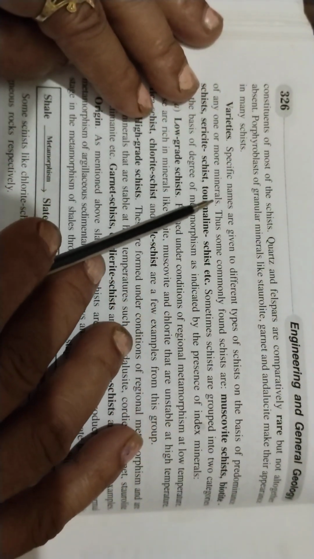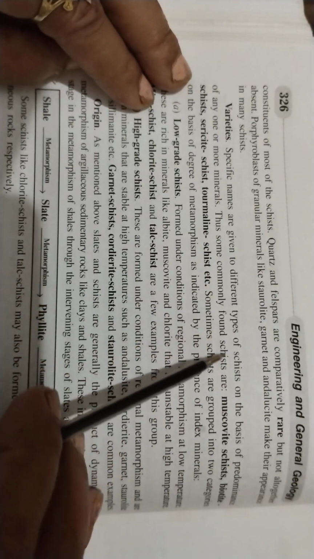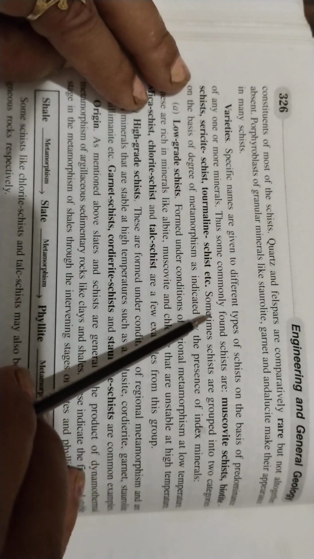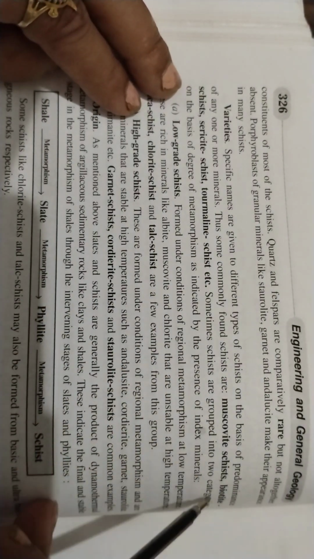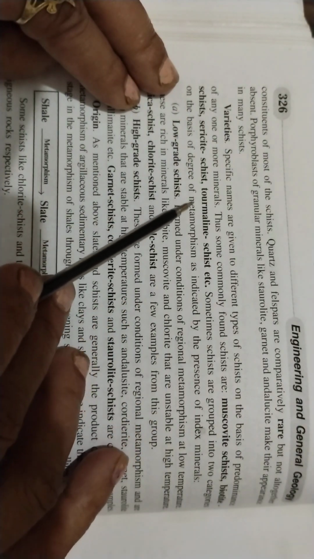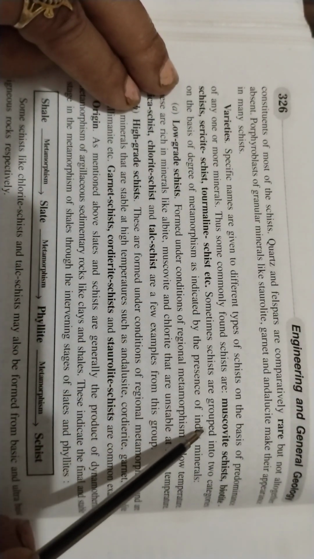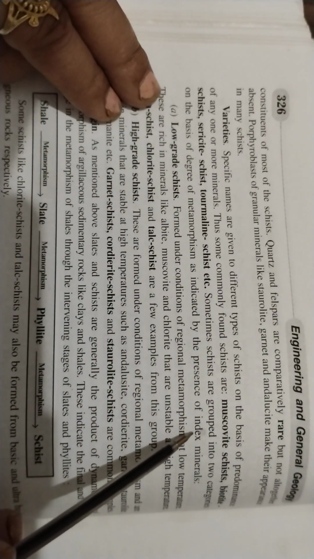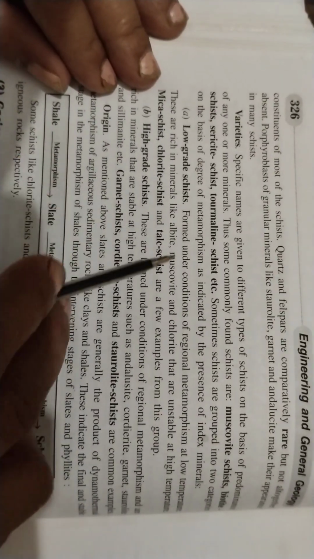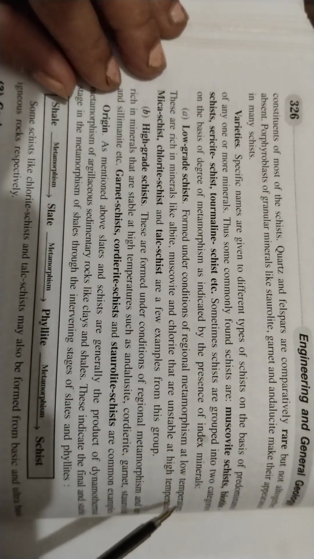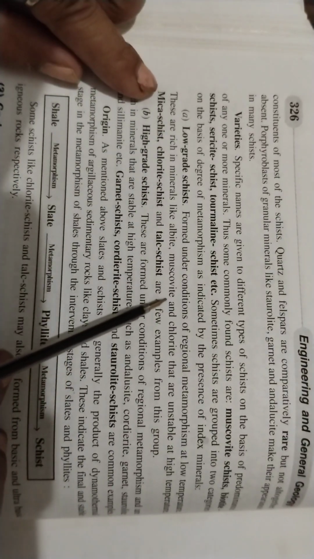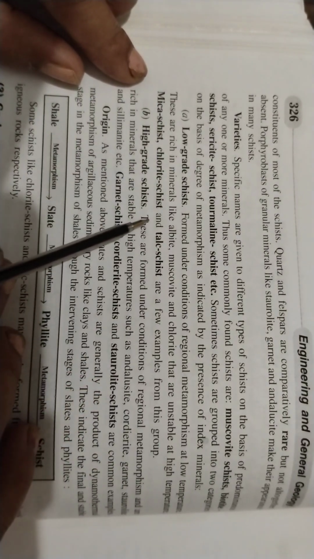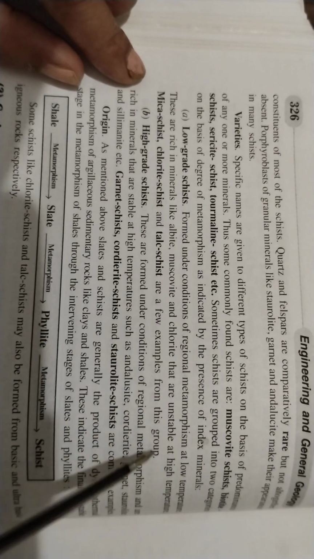Varieties: specific names are given to different types of schist on the basis of a predominance of any one or more minerals. Thus, some commonly found schists are muscovite schist, biotite schist, sericite schist, tourmaline schist. Sometimes schists are grouped into two categories on the basis of degree of metamorphism as indicated by the presence of index minerals. Low-grade schists are formed under the condition of regional metamorphism at low temperature. These retain minerals like albite, muscovite, and chlorite that are unstable at high temperature. Mica schist, chlorite schist, and talc schist are a few examples from this group.